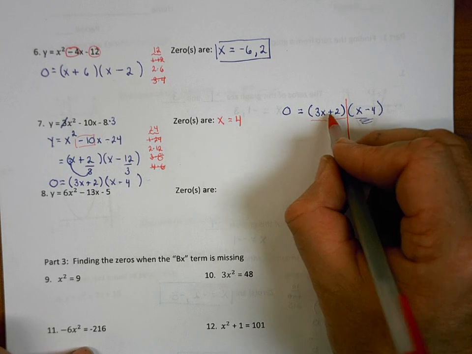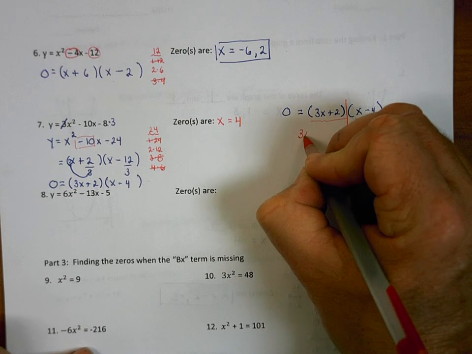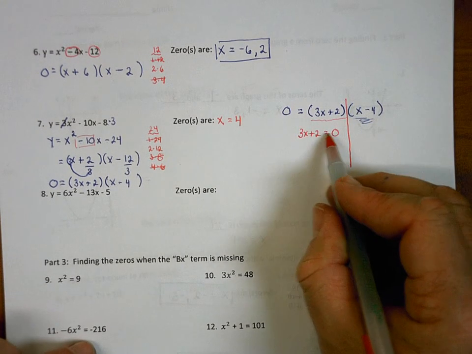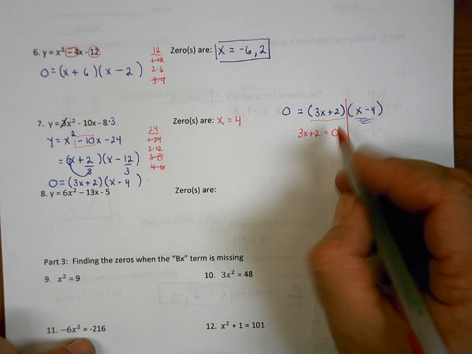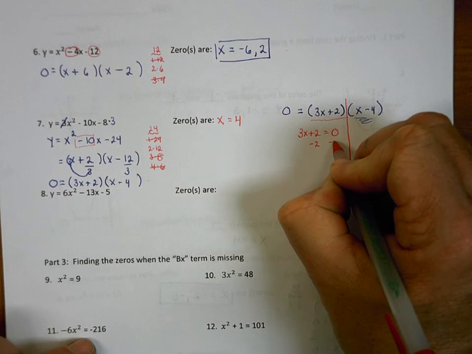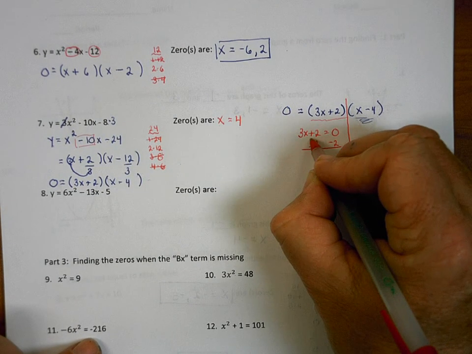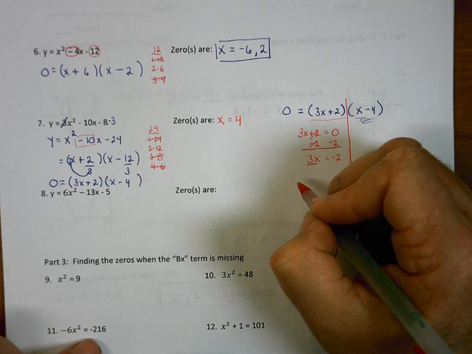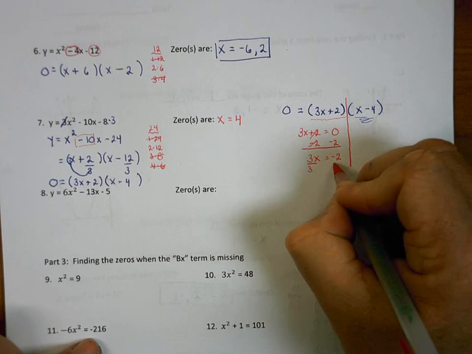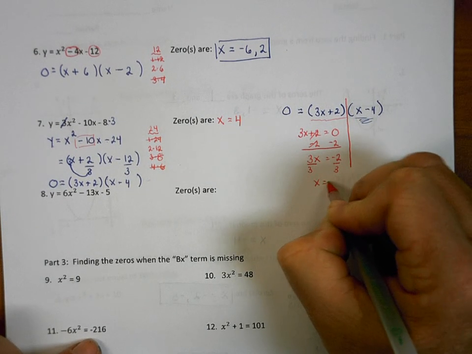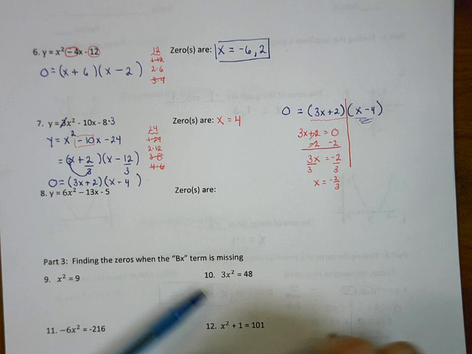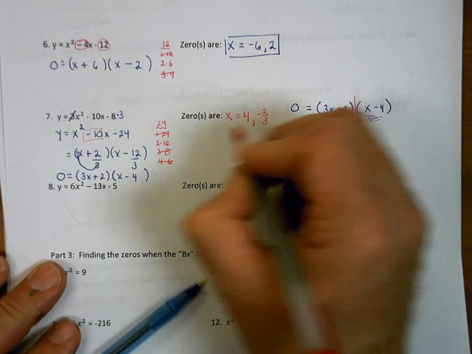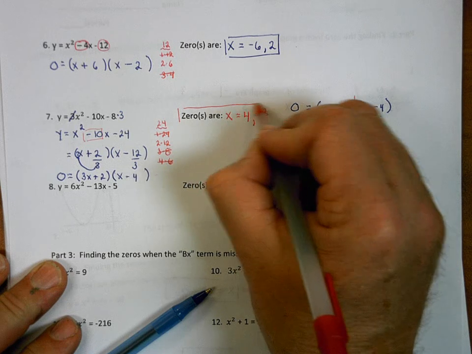So here's what we do. We take the distinct factor 3x plus 2, and we make it equal to 0, because that's what I want, and then I just solve this to find the zero for this distinct factor. I subtract 2 from each side. That cancels out the 2's, and then I get 3x is equal to negative 2, and then I divide both sides of the equation by 3. So we get x is equal to negative 2/3. So that means my zeros are 4 and negative 2/3. Okay, so that would be my zeros for number 7.